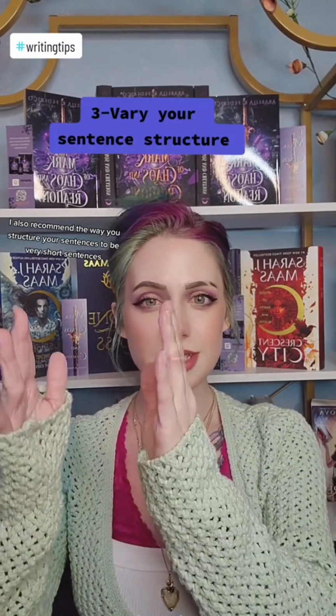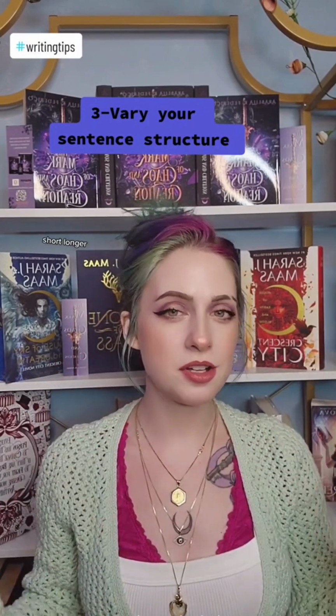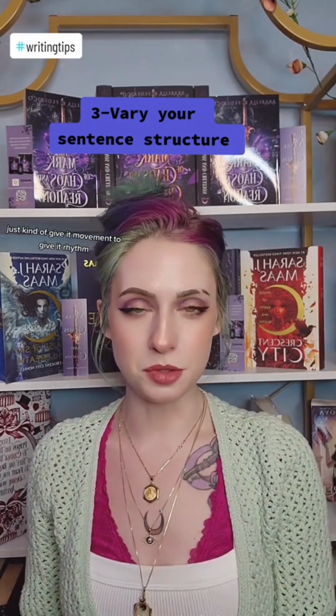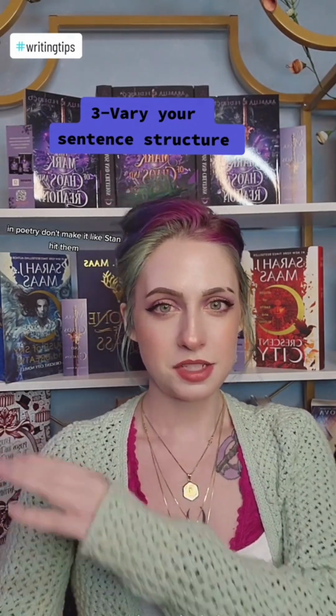I also recommend the way you structure your sentences to be varying. Short sentences, a little bit longer, short, longer. Just kind of give it movement, give it rhythm and poetry. Don't make it like Stan hit them, Dave hit them, Stan hit Dave. You don't want it to just be like blank, blank, blank, blank, just the same thing. Don't start your sentences with the same thing. It gets so old so fast.